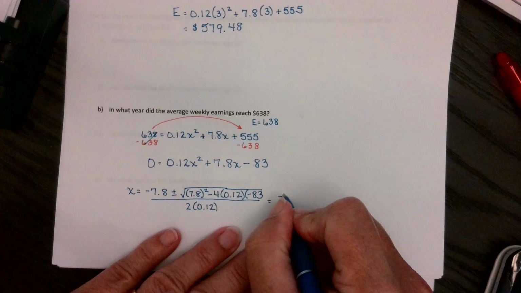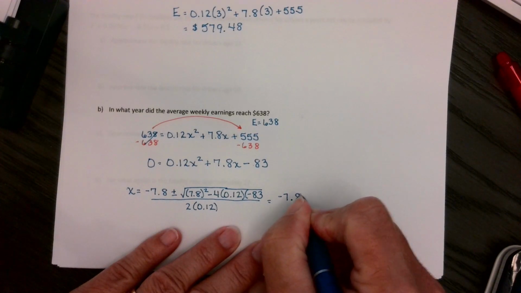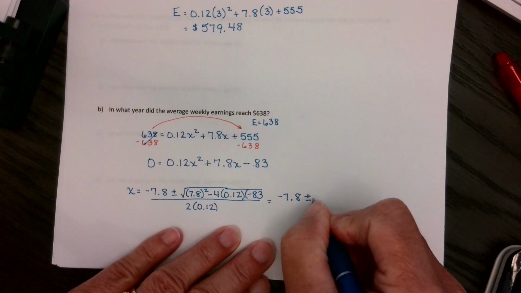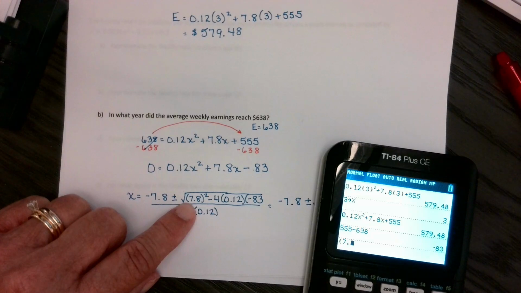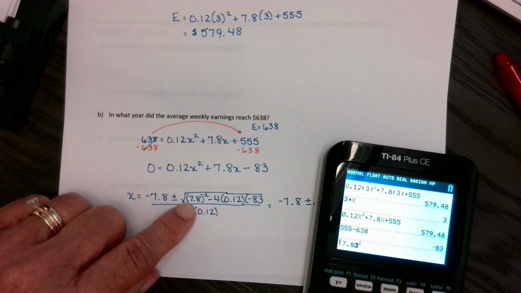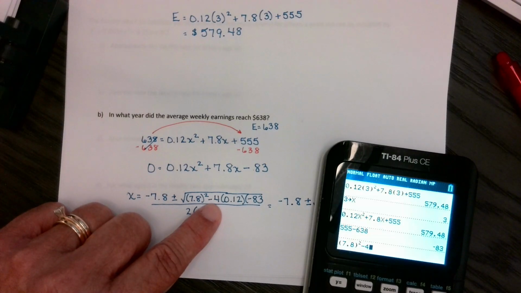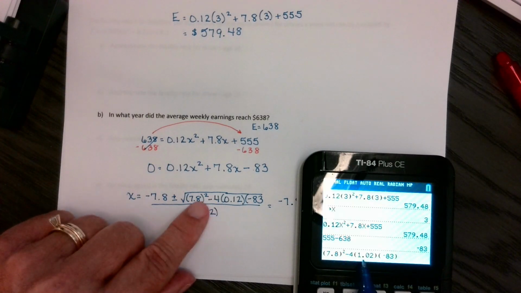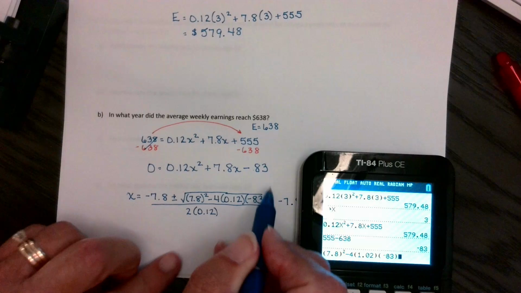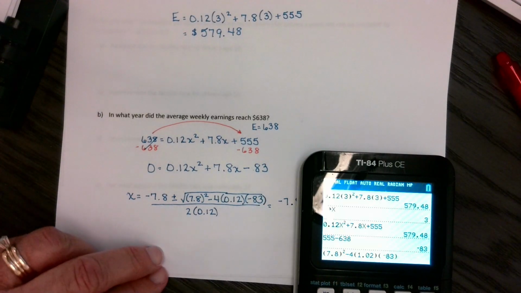I am going to find out what number is underneath that radical. I'm going to do this on my calculator. 7.8 squared. Whoops, forgot my parentheses. Minus 4 times 0.12 times negative 83. Guys, this looks just like it does on my paper, except for I didn't finish my parentheses there.